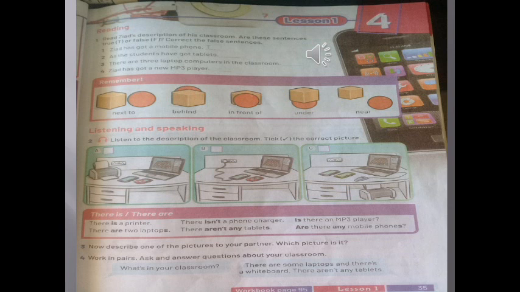Okay, now let's go to page 35. Reading time practice. Number 1, read Ziad's description of his classroom. Are these sentences true or false? Correct the false sentences. Number 1, Ziad has got a mobile phone. Yes, true. Number 2, all the students have got tablets. No, false. There are 2 boys who are using laptop computers. Excellent. So number 2, false.